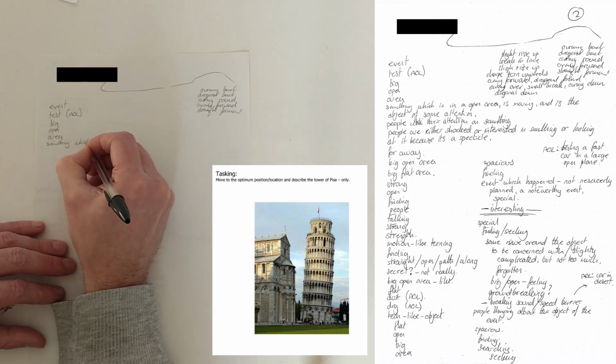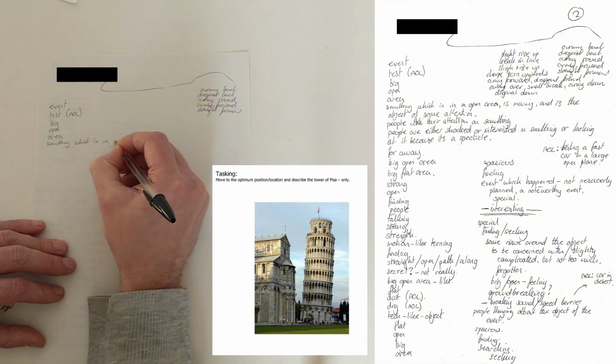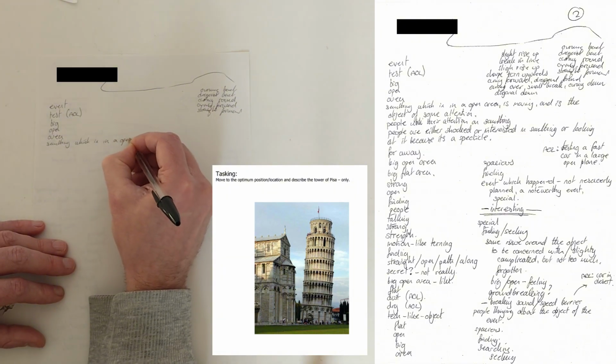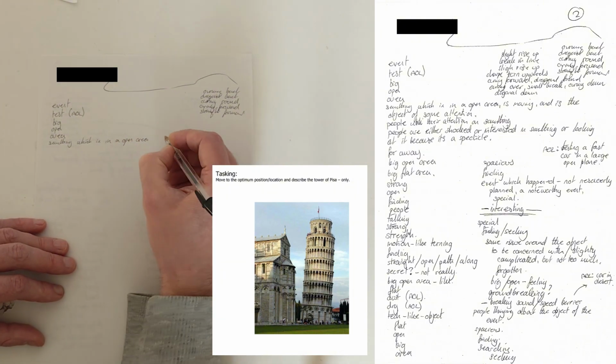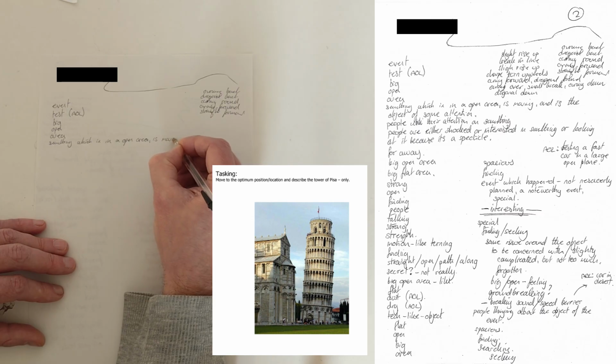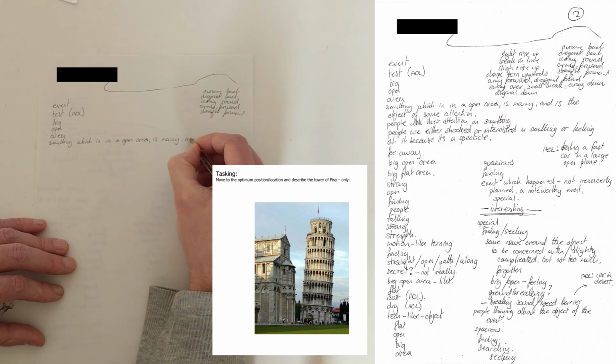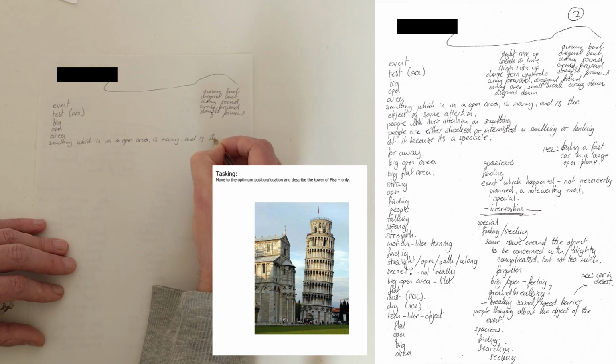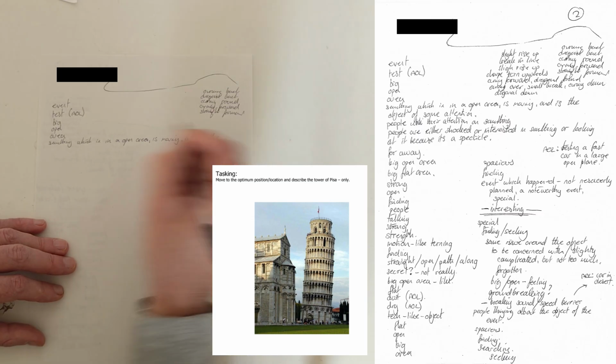The second word I wrote down is test, and I AOL'd it because I had in my mind a picture at that point of a test, a missile test in the desert, and a test is something to do with that, so I wrote it down as an AOL. Further down I write, something which is in an open area is moving and is the object of some attention. People with their attention on something.